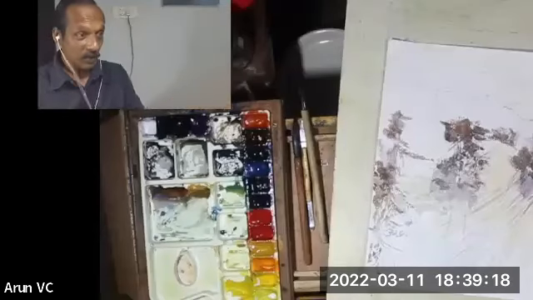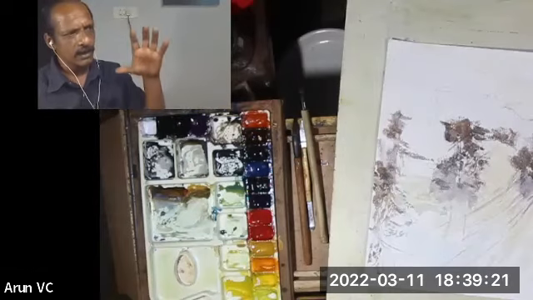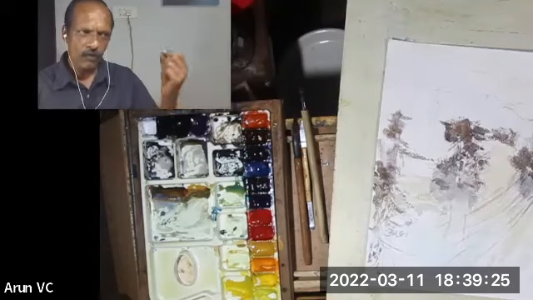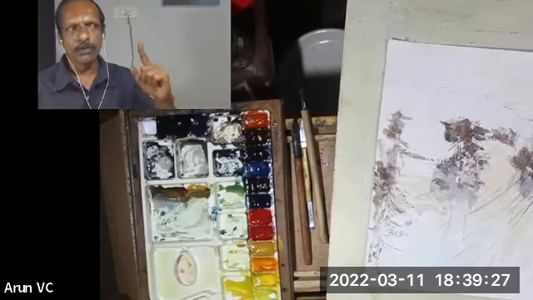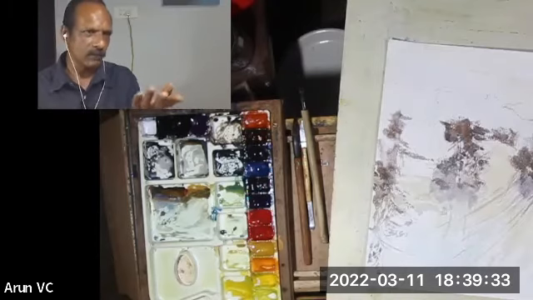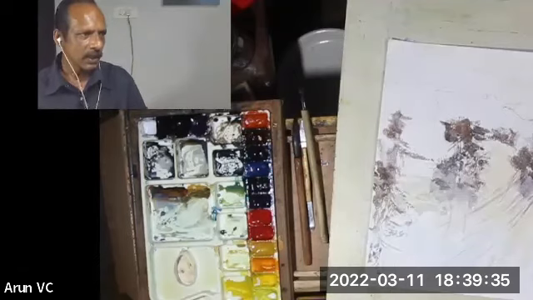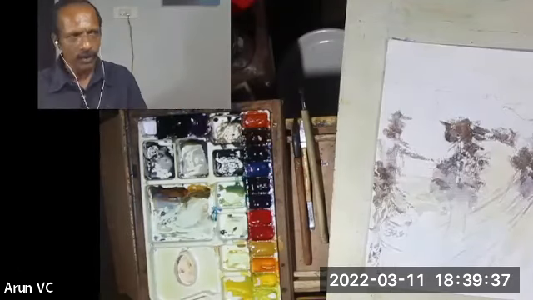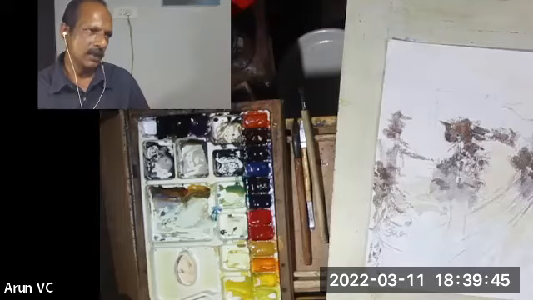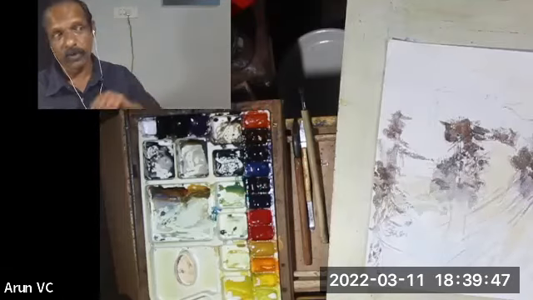Now I said you have to mix colors, but in watercolor painting, in any painting, values are far more important than colors. You can be off with the colors. Instead of crimson, you can use vermilion. Instead of brown, you can use a warmer brown or a cooler brown. That won't make that much difference. But if you don't get the values right, then that painting won't look nice. So you have to be very careful about that also.